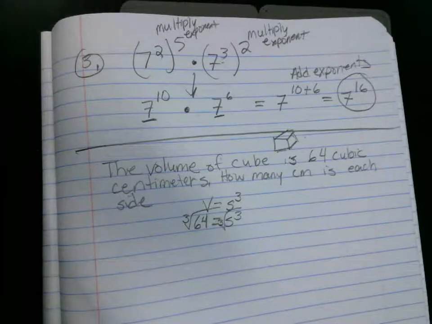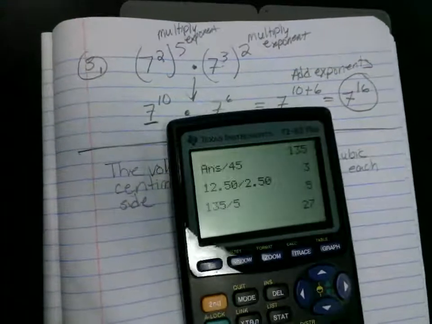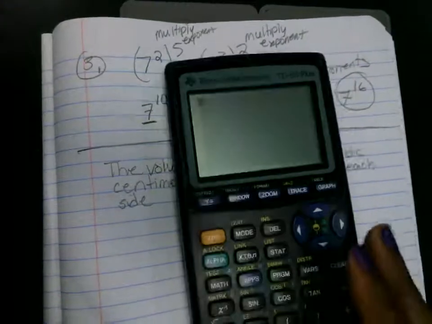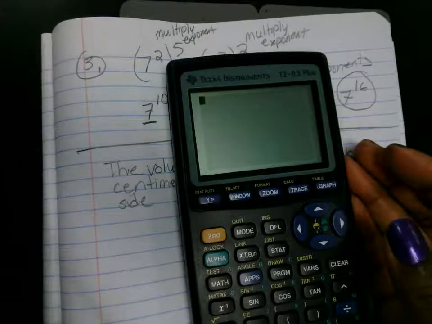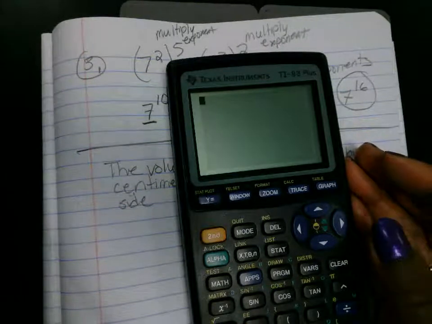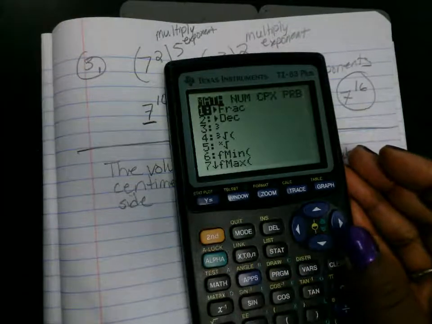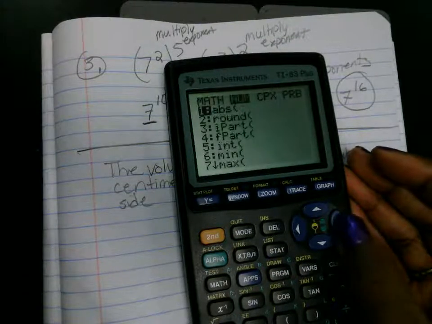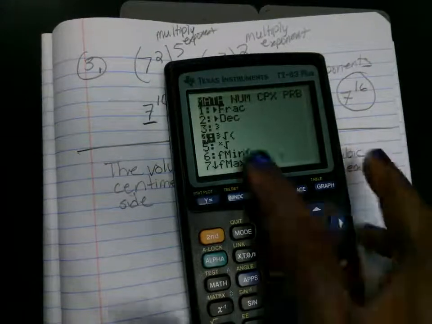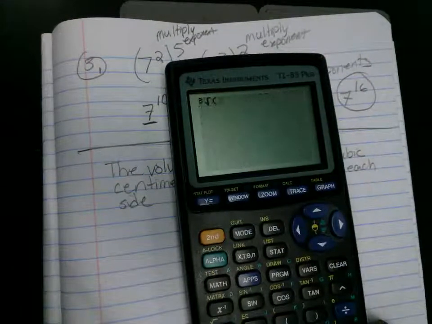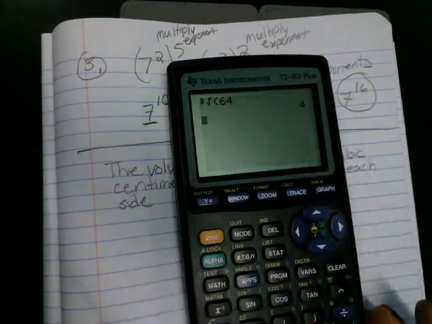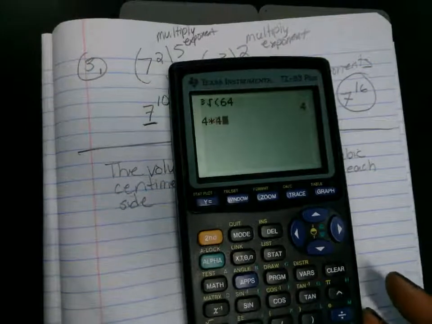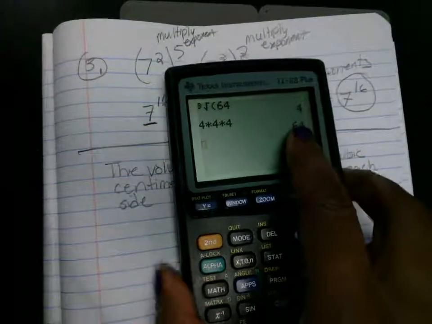And if you don't remember how to type cube root in the calculator, because you're going to need to know that. Okay, in your calculator, does anybody remember where you go to do cube root? You press the X2. That's square root. Where's cube root? Math. What else? Number 4. Right here. And now you type in 64 and press enter. The answer is 4. Why is it 4, Miss Reyes? Because 4 times 4 times 4 is equal to 64.